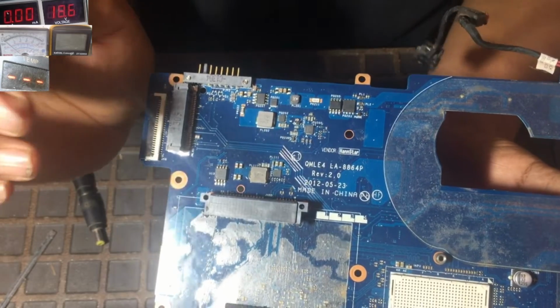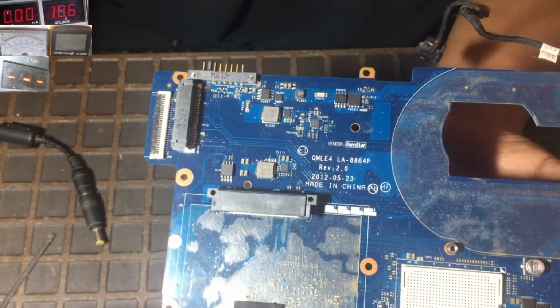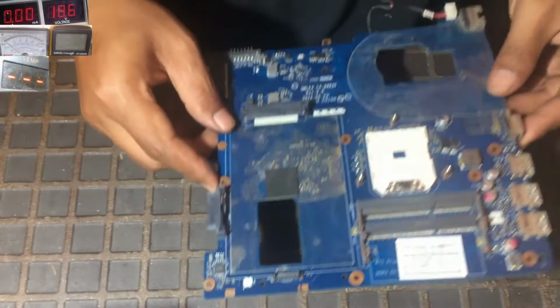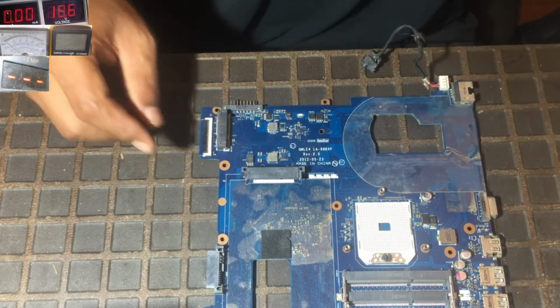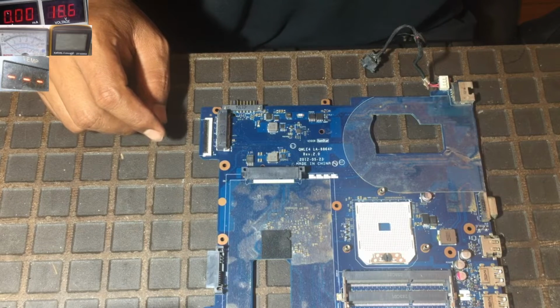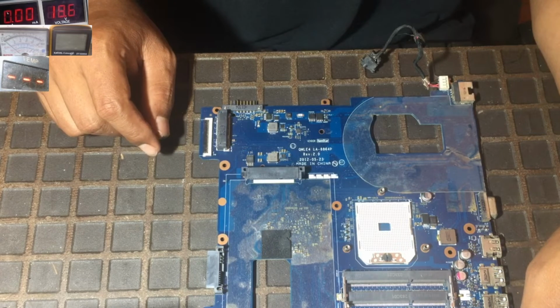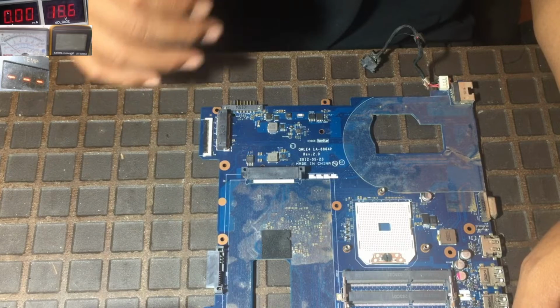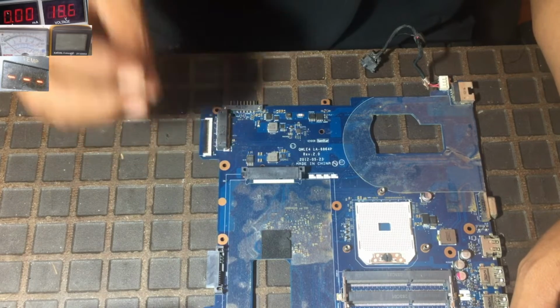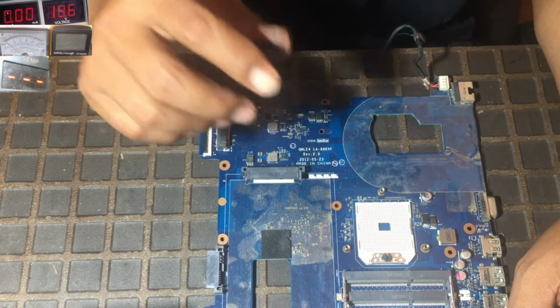If we have the schematic of this motherboard, it is very easy to find the other components. If without the schematic, we must find them one by one, checking using the multitester.